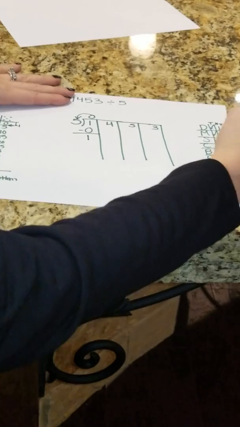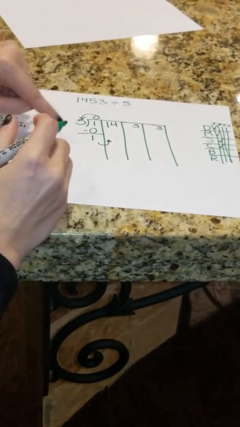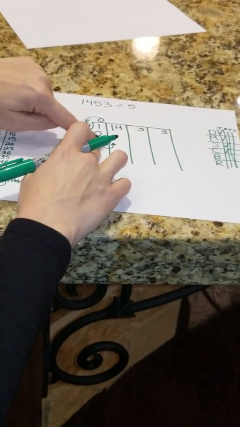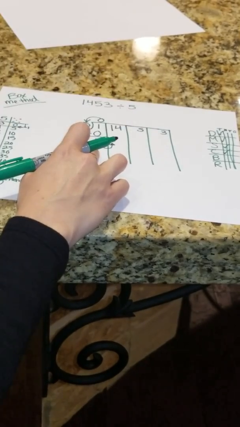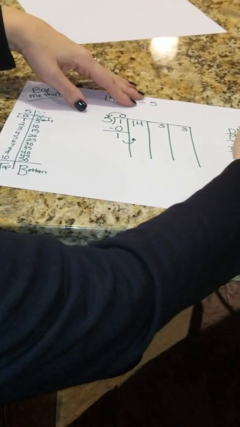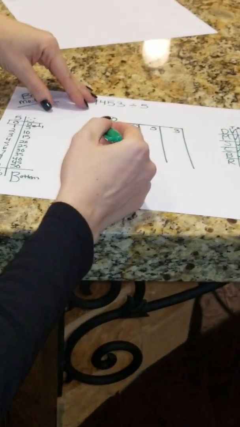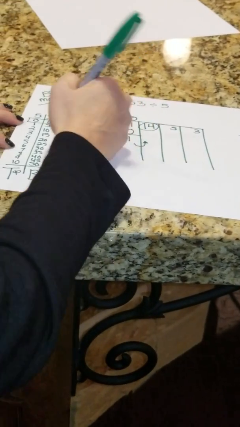And then the B is for bring up. We're going to bring up that 1, telling me I had 1 extra 1,000. And I couldn't divide it, so I have to carry it. Now instead of 4 hundreds, I have 14 hundreds. I'm dividing. So now we repeat all of our steps again with division. So again, you ask yourself, how many times will 5 go into 14? You look over here on your T-chart for 14.